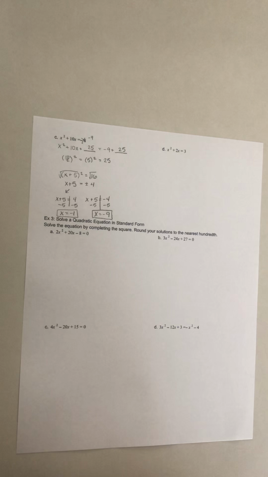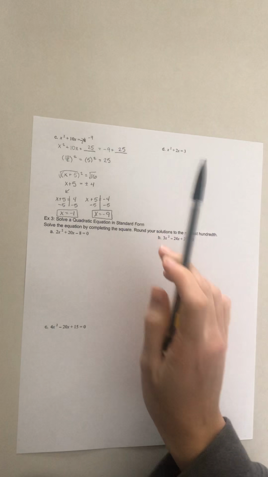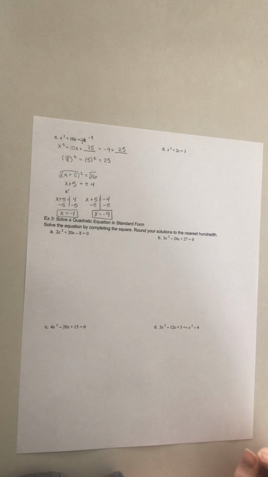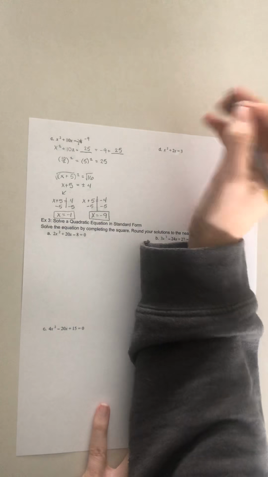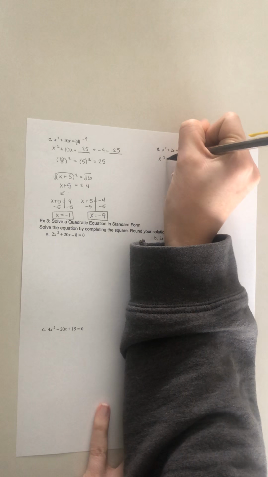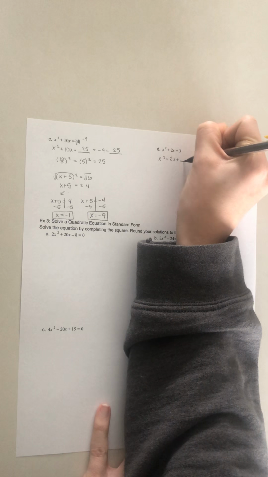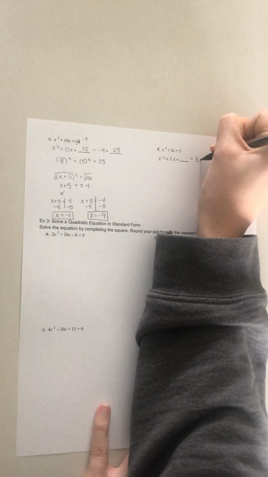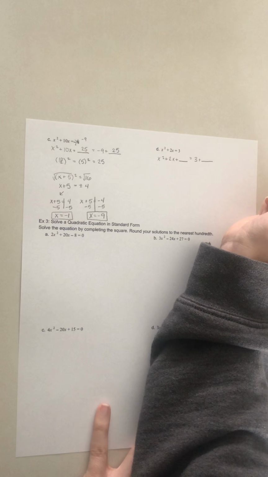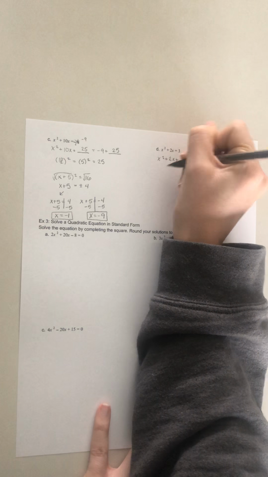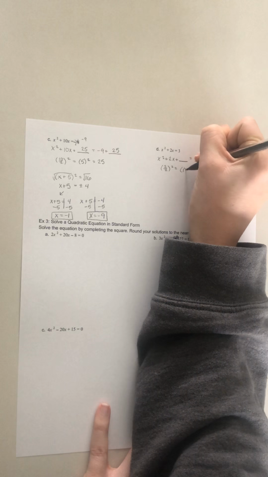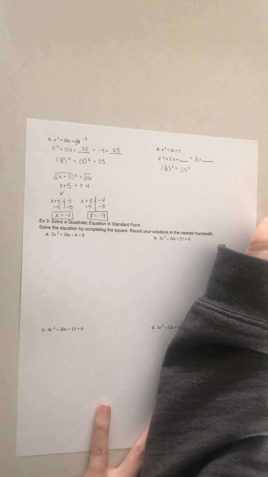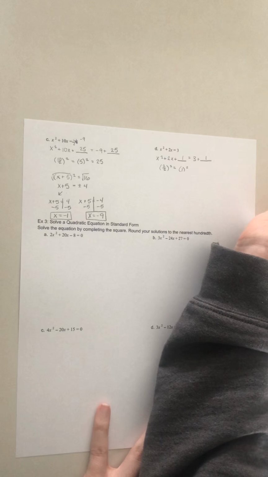Okay, so then I want you guys to pause the video and try out D. Okay, so D has that a value be 1, so we're going to have an x squared plus 2x. We're going to add the blank to both sides. Okay, in order to figure out what goes in the blank, you're going to take the b value, so 2 divided by 2 squared. It's going to equal 1 squared. So I add that 1 to both sides.